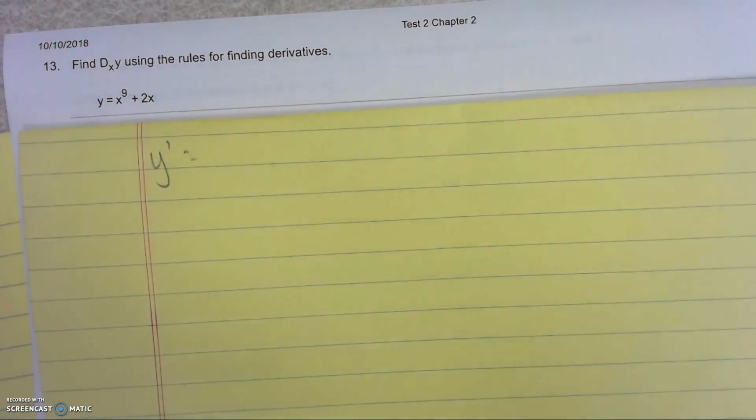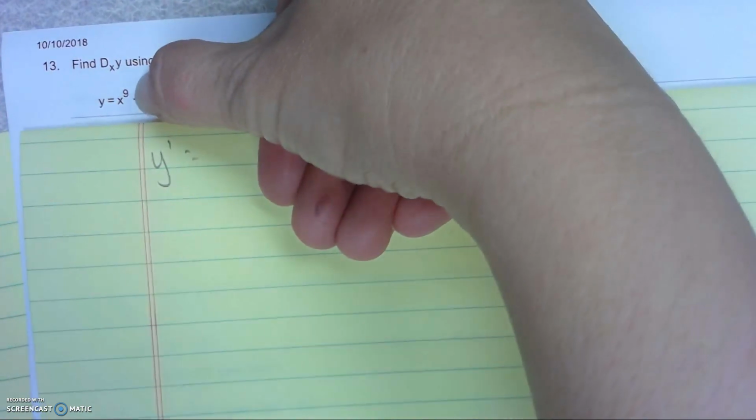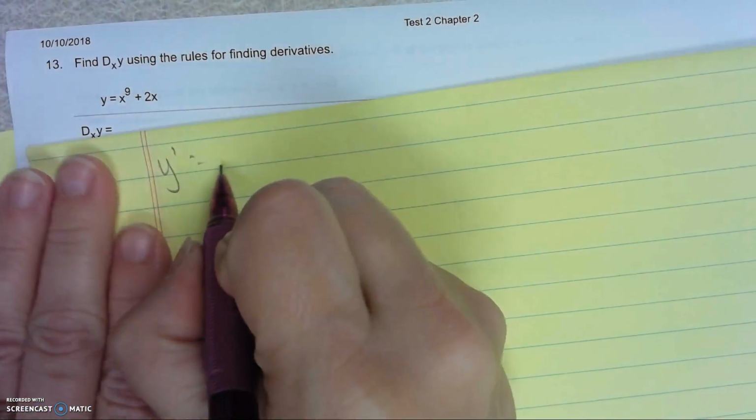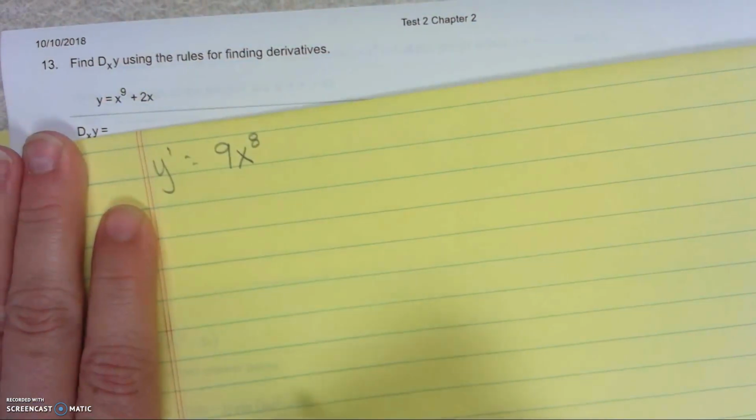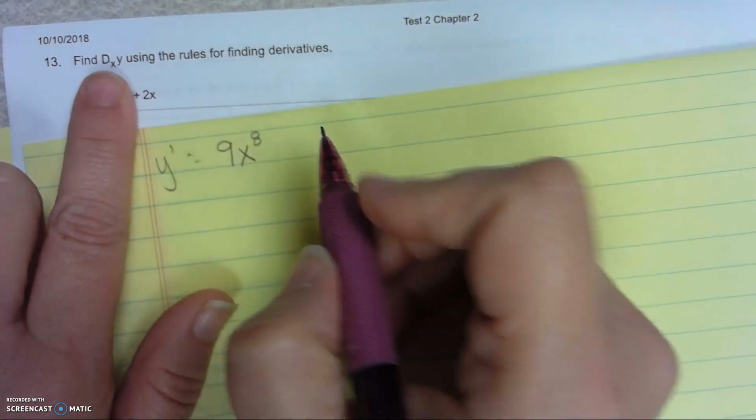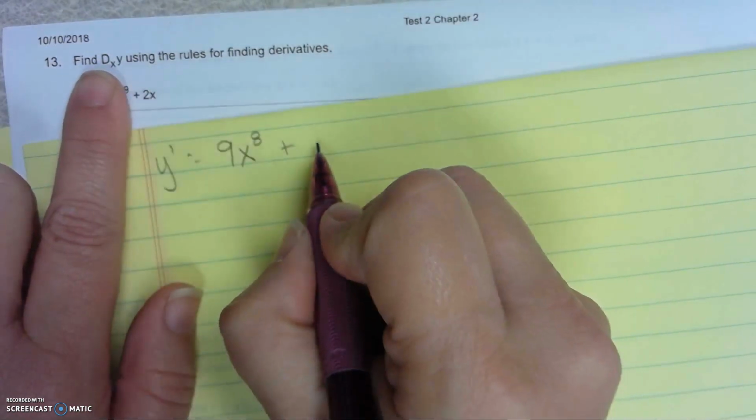So I'm going to take each individual term and apply the rules as necessary. So x to the 9th, I'm going to multiply by 9, subtract 1 from the exponent. Then looking at the next term, multiply by 1, subtract 1 from the exponent. And then that's the answer, final answer.